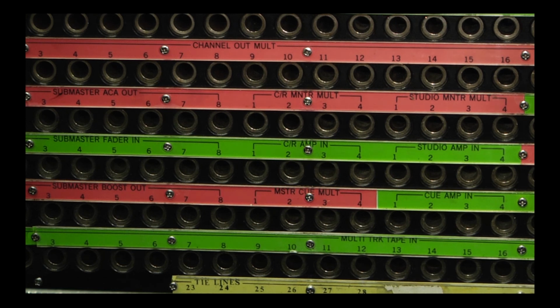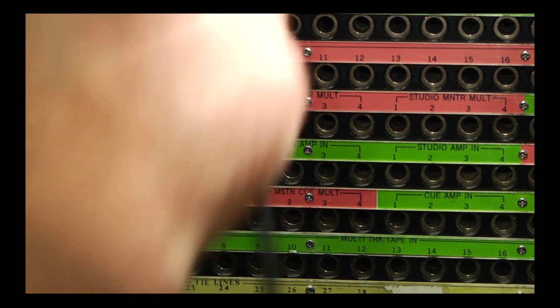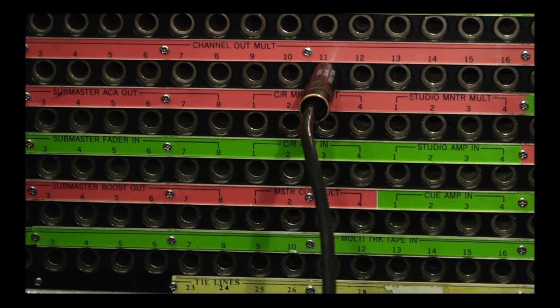The patch is pretty simple. We're coming from channel out mult 11 into multitrack in number 4. Now, out's always red, green's always in, so come out of channel out mult 11 into Pro Tools multitrack input number 4.